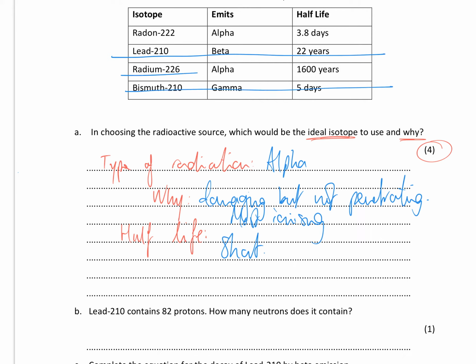I don't want a long half-life, so therefore this is what I've got. Wonderful, but as I've said, there's 4 marks here, so what else can we talk about? We need to give a reason of why that is, because we don't want it in the body too long.